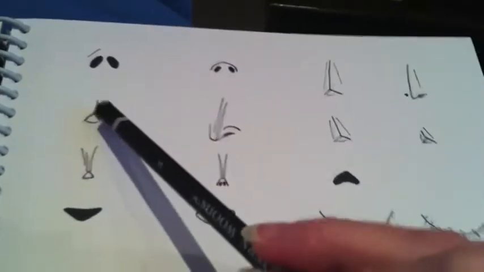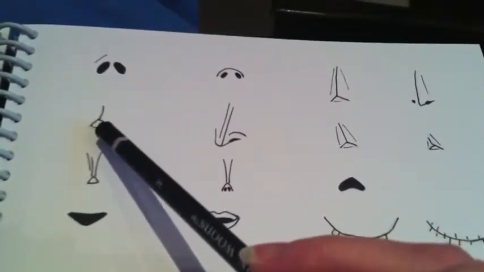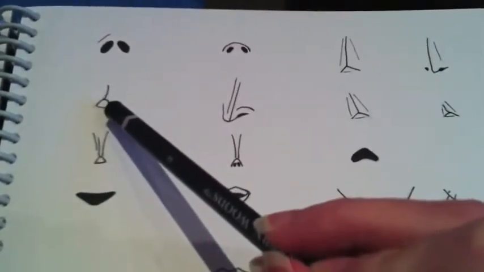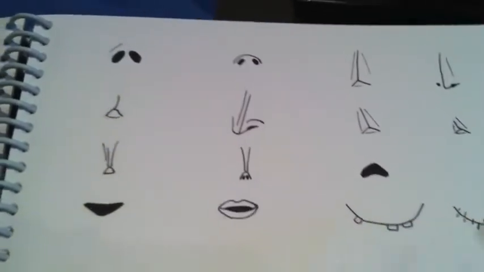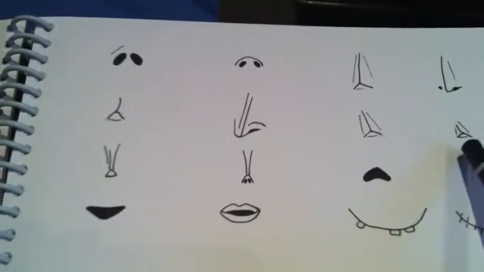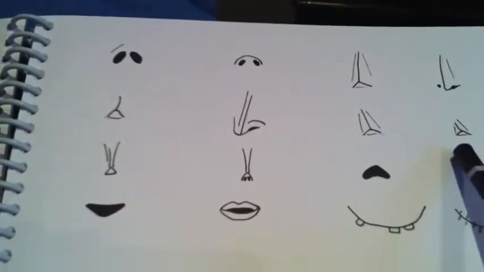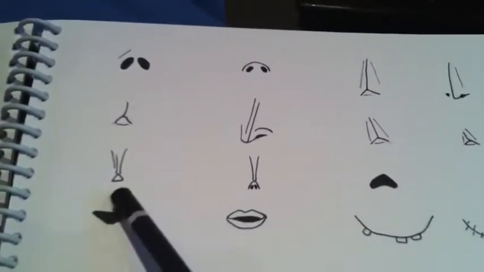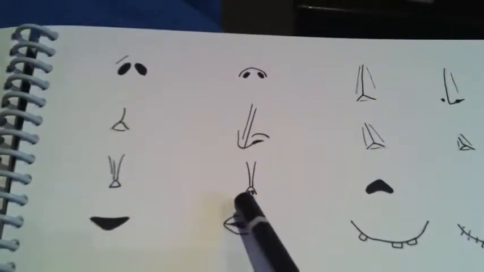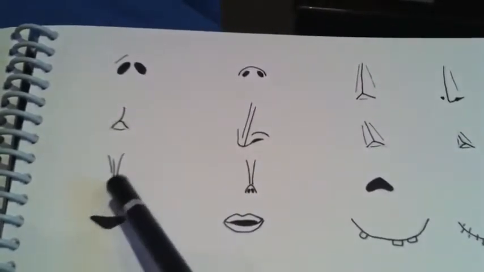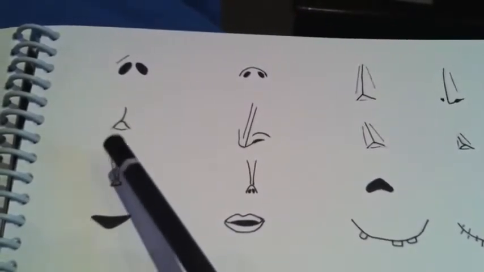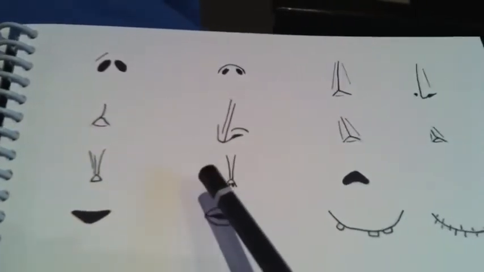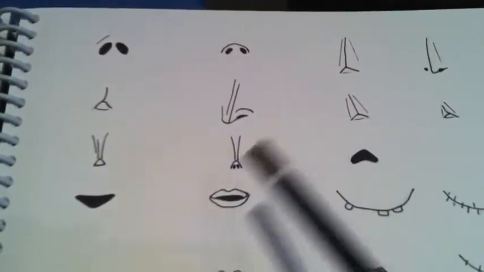The little button nose seems to be quite common as well within a few of his films, and there's a variation of the button nose there as well, a slightly different angle. And I guess these two down here are similar variations of it, but it seems to be quite a common nice little nose for a lot of the characters.